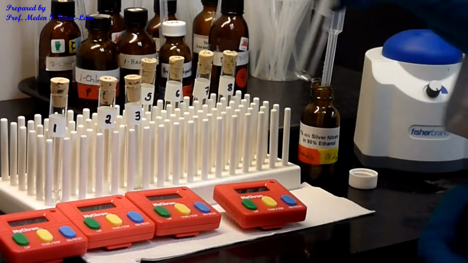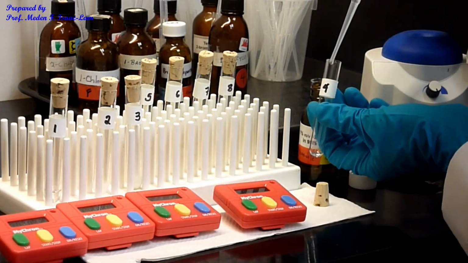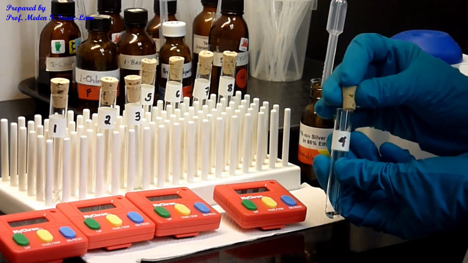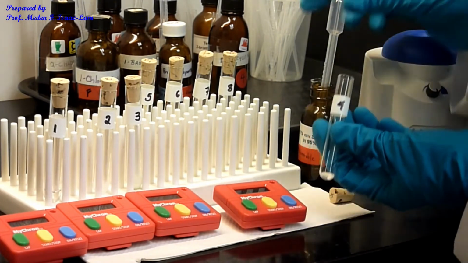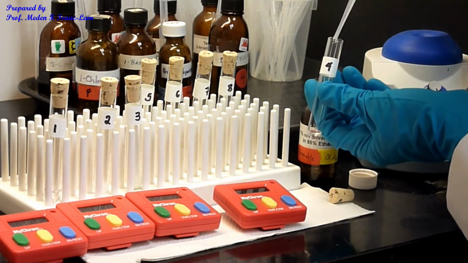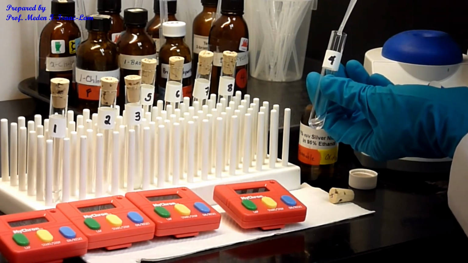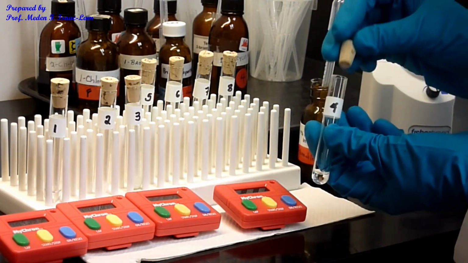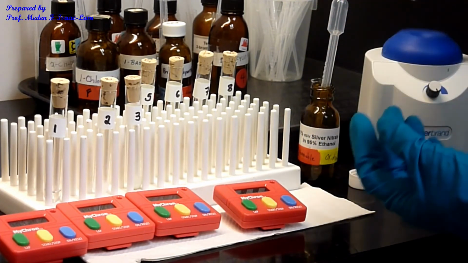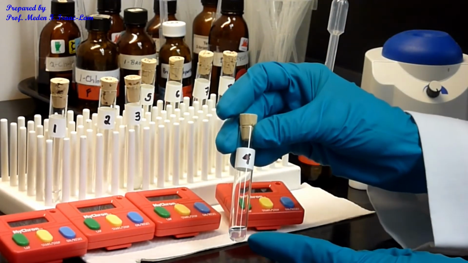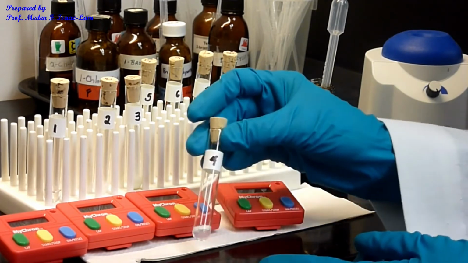So number 4. I don't see... Okay. Clear, starting to be a little bit slightly turbid.